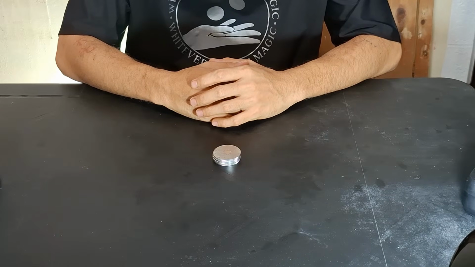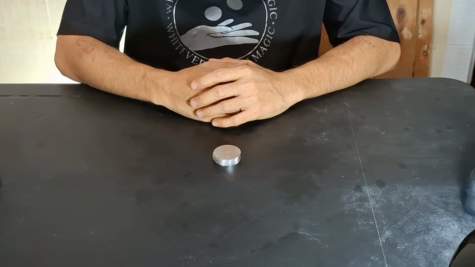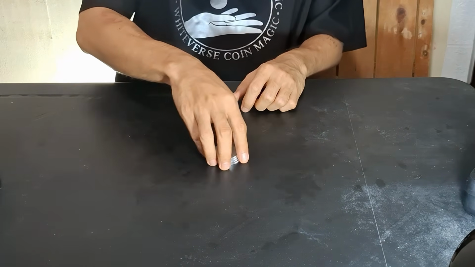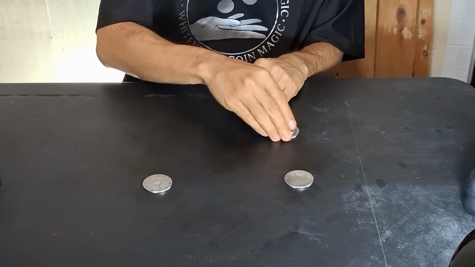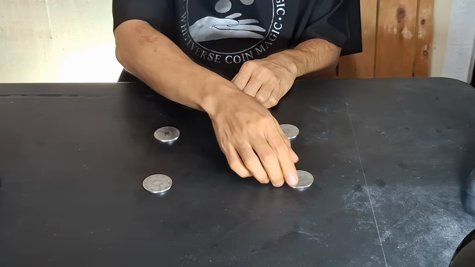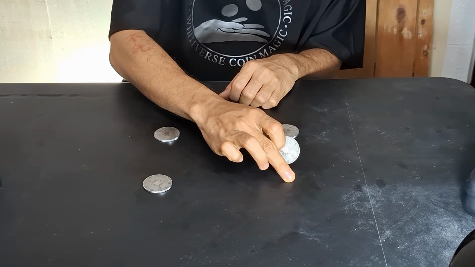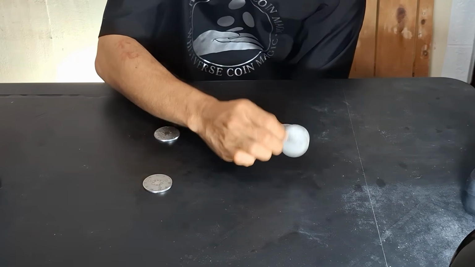Alright, so I'm back again to share another idea that I came up with. I call this Through the Matrix. So I have 4 coins here. Then on the back of this one, there's an invisible hole. So I'll make this coin pass through here. Watch.